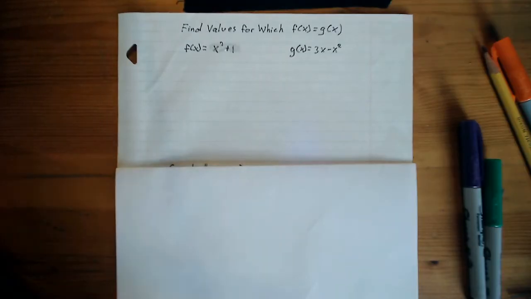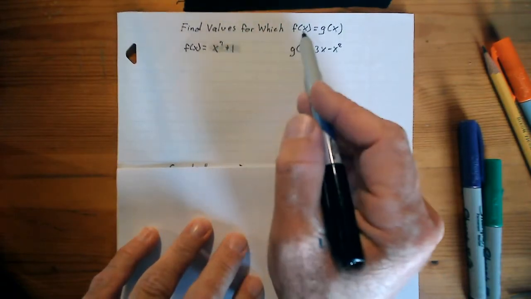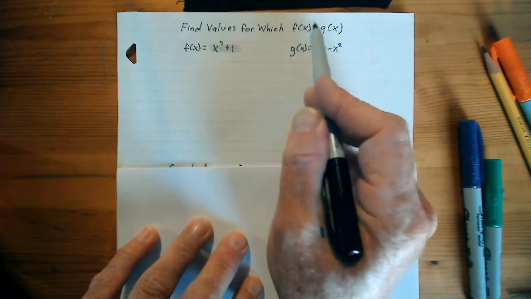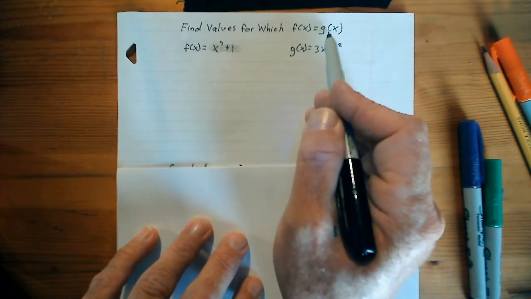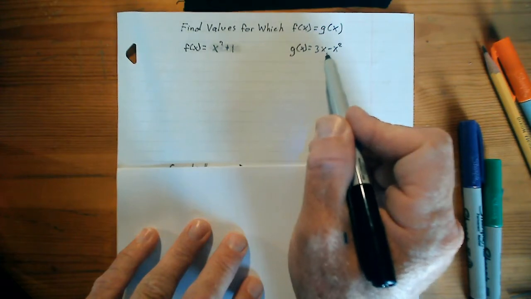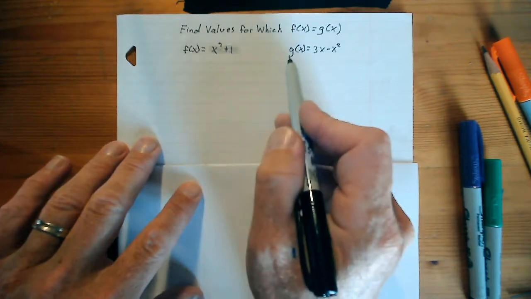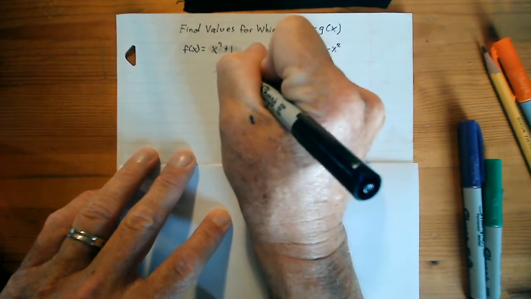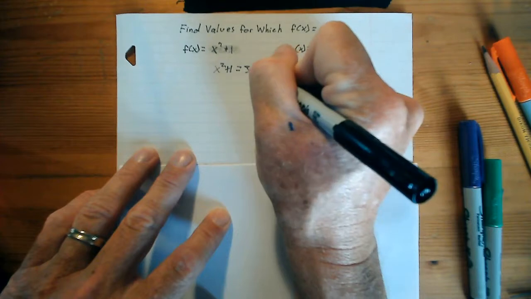Okay, next on our agenda, we're going to look at two different functions, and we want to find all the values for which the function f of x is the same as g of x. So where those two functions are equal to each other. Where does f of x equal g of x? Well, here's f of x, x squared plus 1, and g of x, 3x minus x squared. So let us solve this by setting f of x equal to g of x.